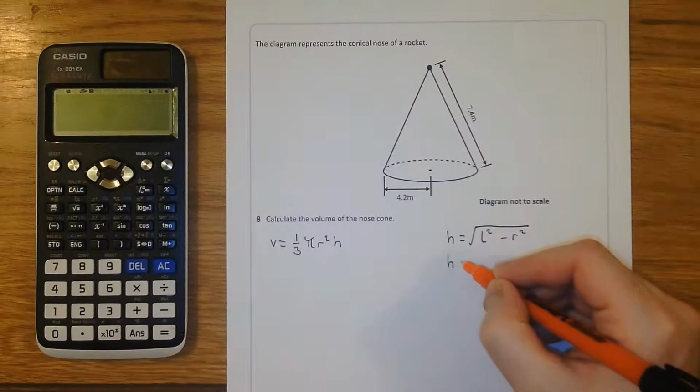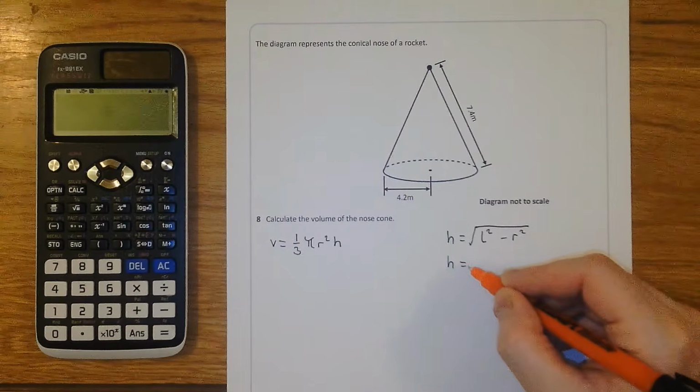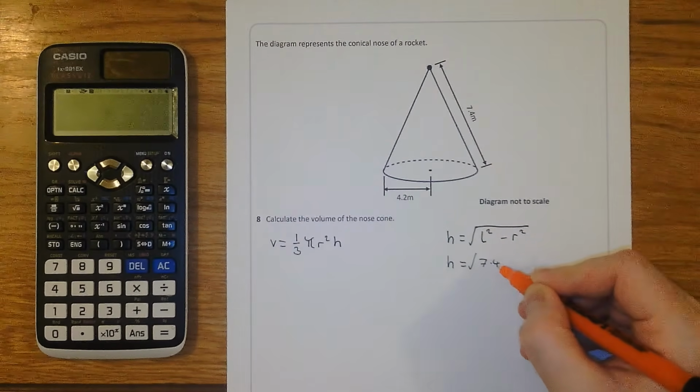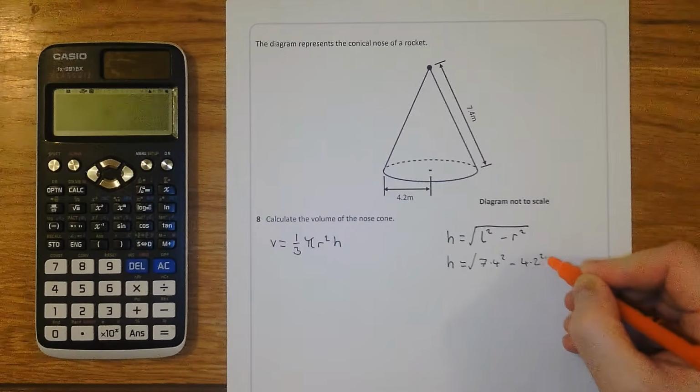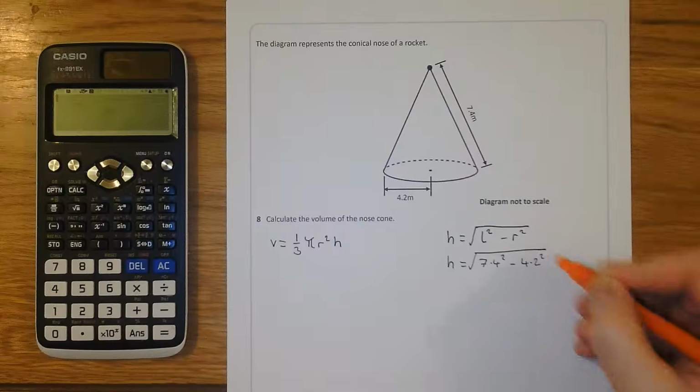So in order to find the height, we need to take the slope length of 7.4, square it, and subtract the radius of 4.2 squared, and all of that is being square rooted.